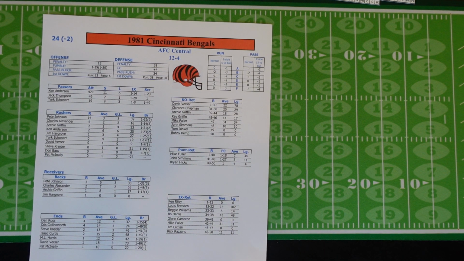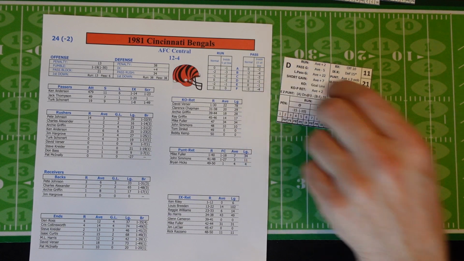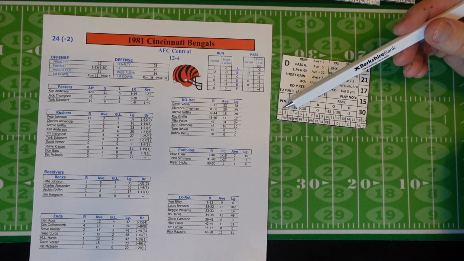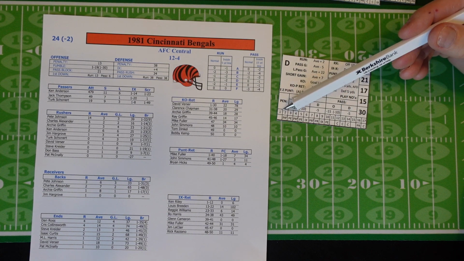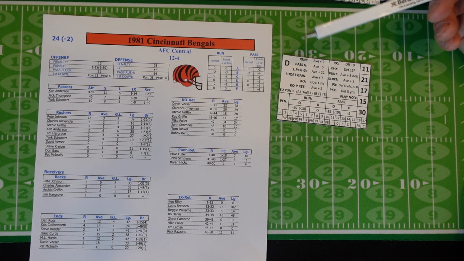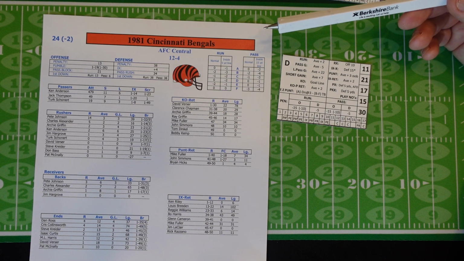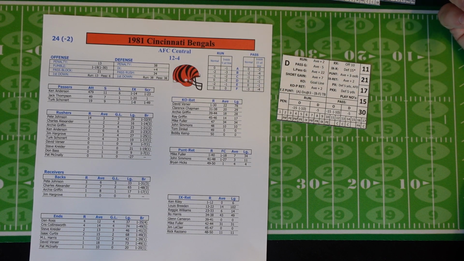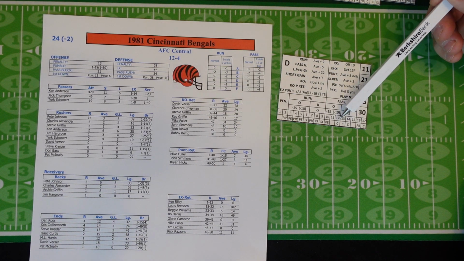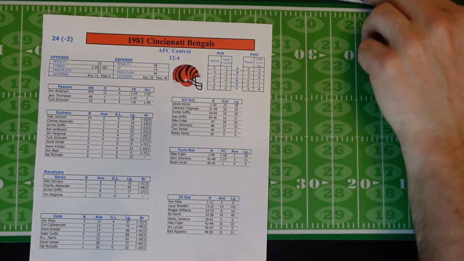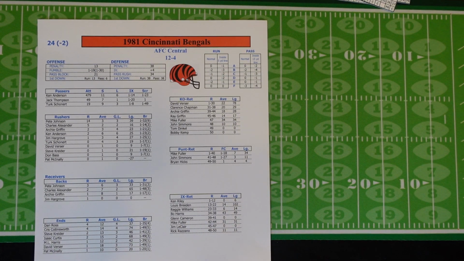Now on a pass, you look at the bottom of the card. The number is going to be 1 through 17. It can never be lower than 1 or higher than 17. If it is, use 1 and 17. So in our scenario, we had 14 minus 2, which gives us 12. Under 12, it is complete. So the short pass to Pete Johnson is complete. And then what we do on a short pass is we flip another card.